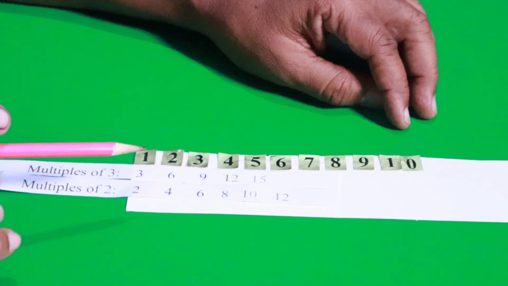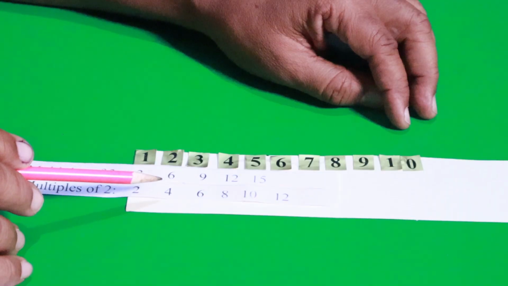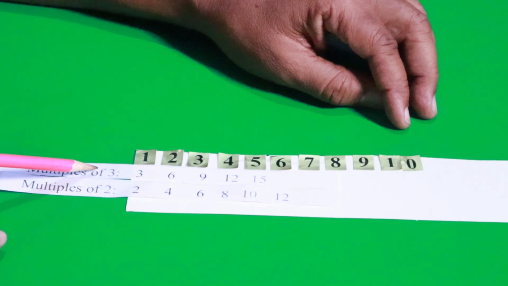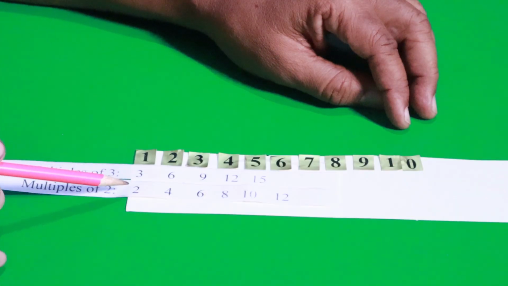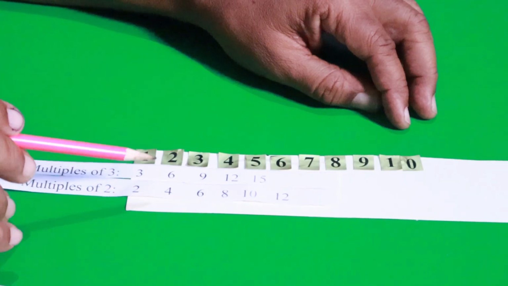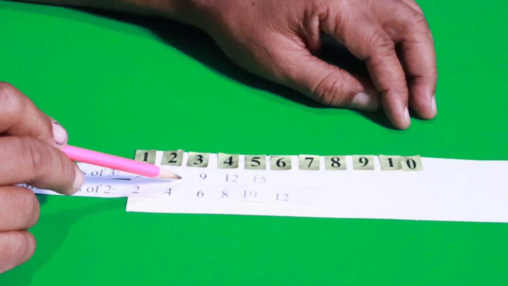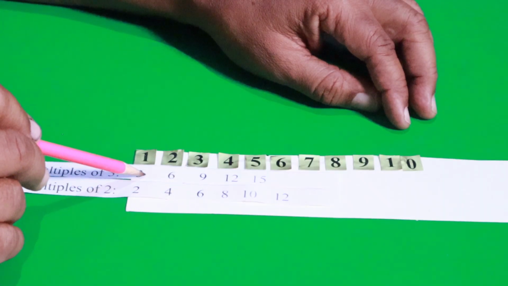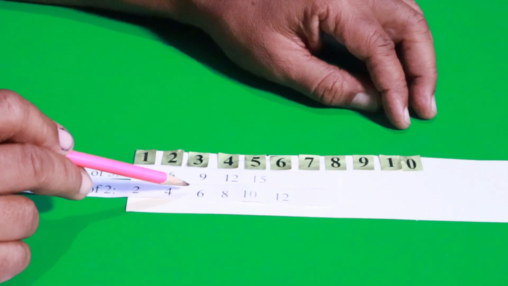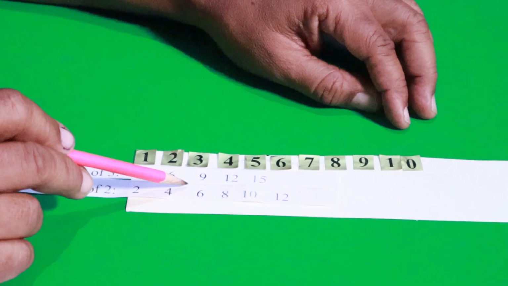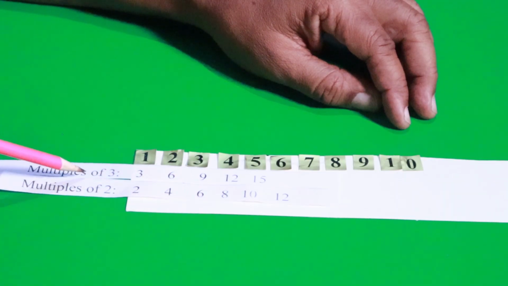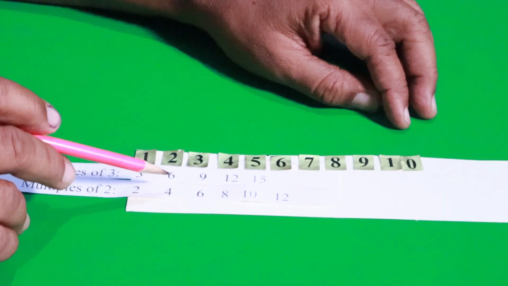So we're going to look for the least common multiple in both sequences of numbers here, for 3 and multiples of 2. We notice in the sequence of numbers for 3, we have 6 that is common to both multiples of 3 and multiples of 2. Therefore, the least common multiple for these two sequences of numbers is 6.